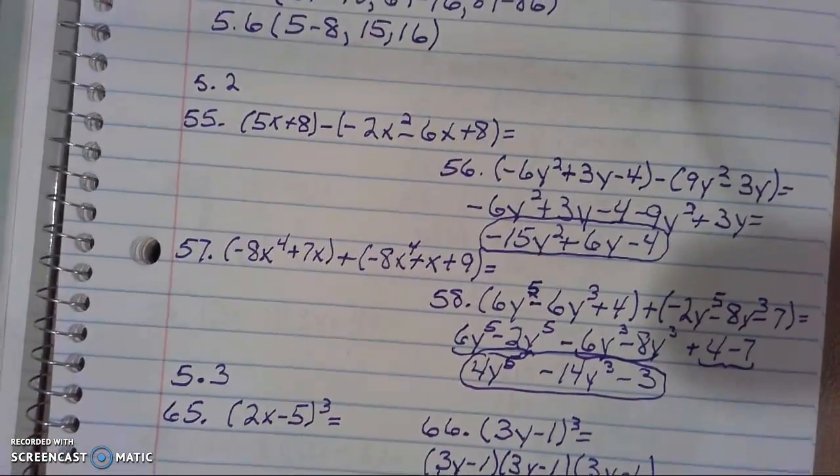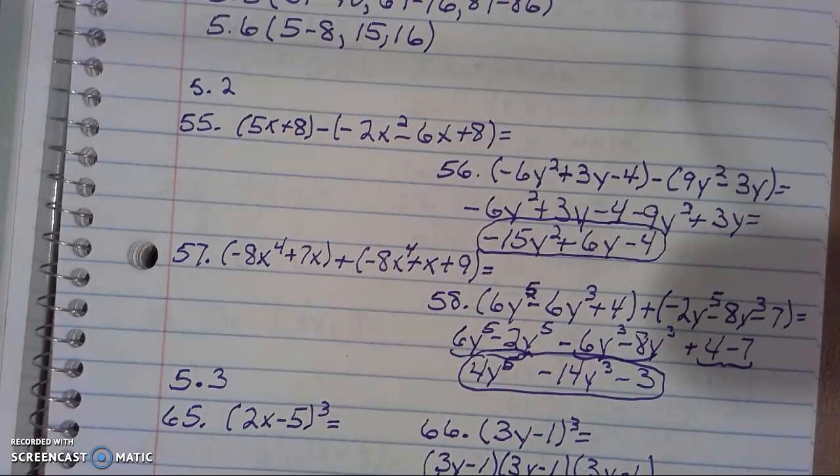57 is an addition problem. You just add like terms together. 57 and 58. You add like terms together. When you've added them, then you combine the like terms and the variables do not change at all.